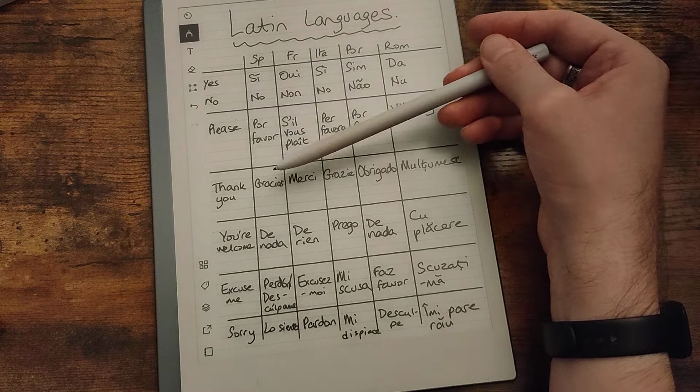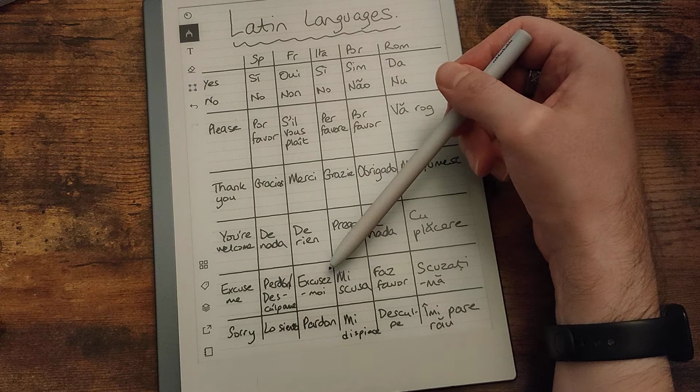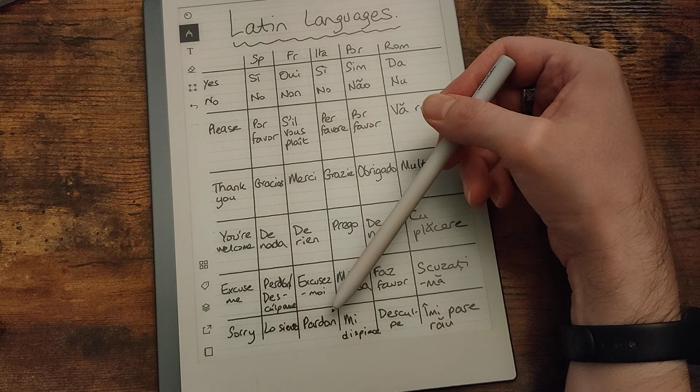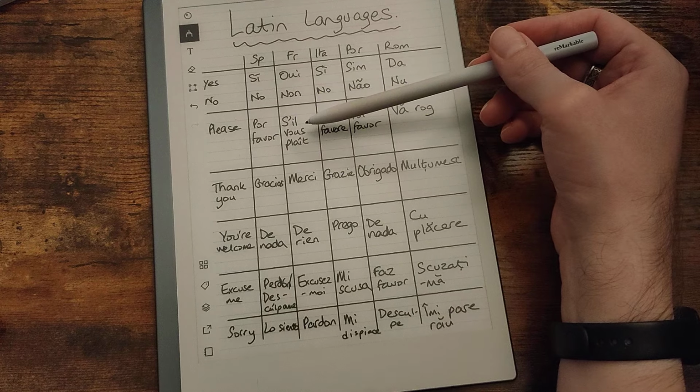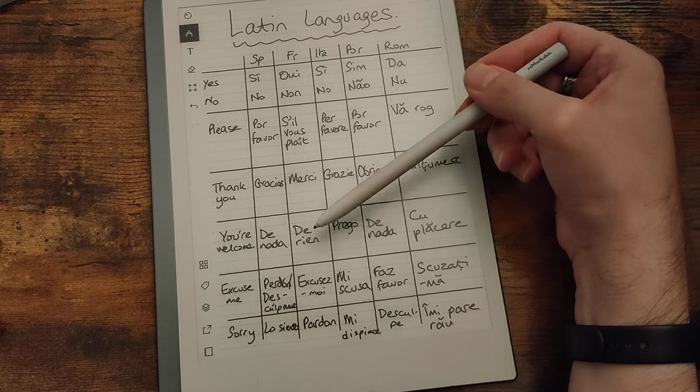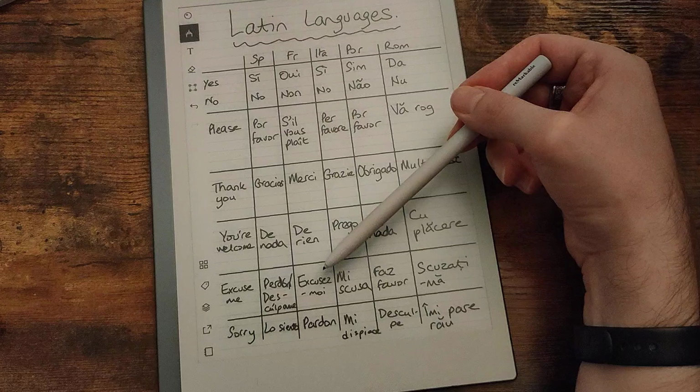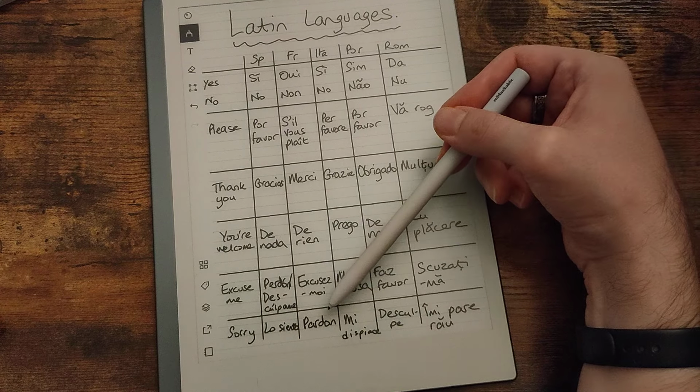En français, oui, non, s'il vous plaît, merci, de rien, excusez-moi, pardon.